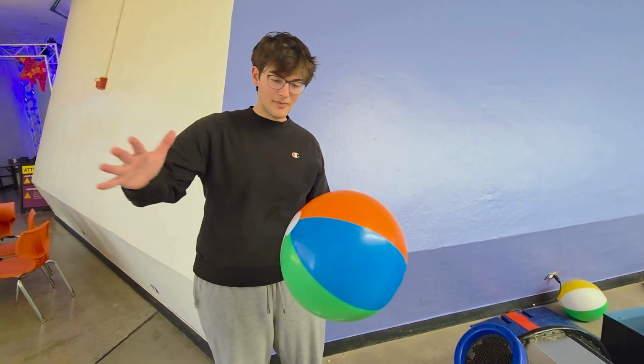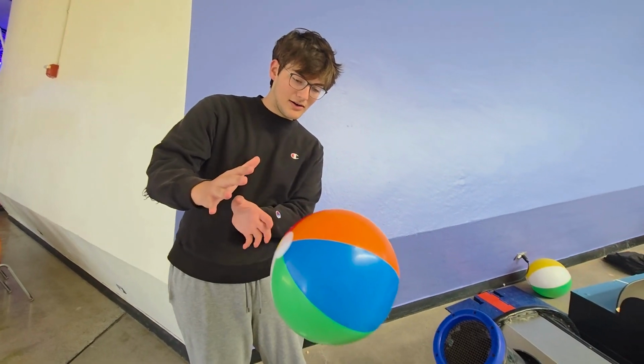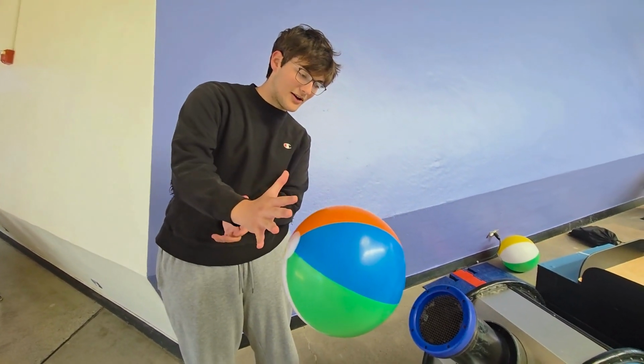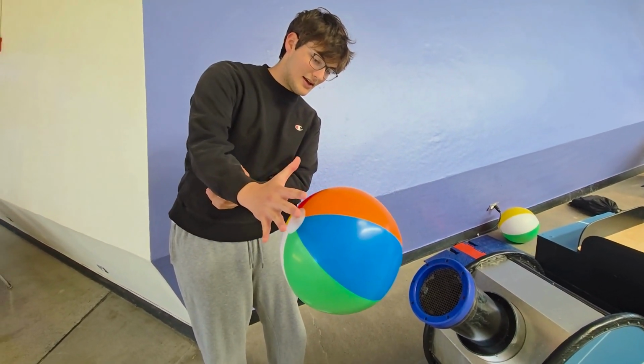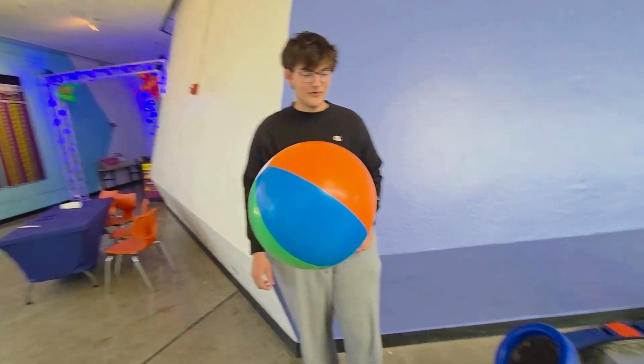Because of that, when we put my hand here, there's a high pressure area forming here, and it's pushing the ball backwards without me even touching it. So here, when we see the fan blowing air over to the beach ball, and if I let go, it'll go back to where it was before.